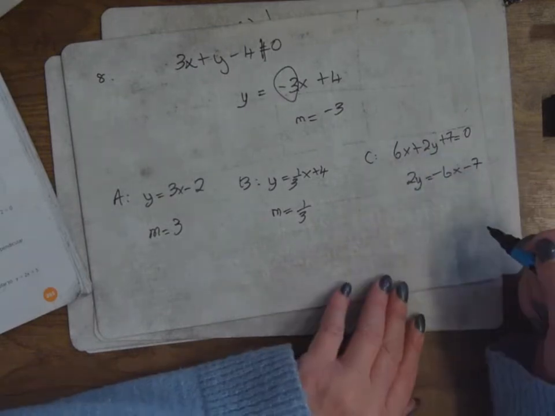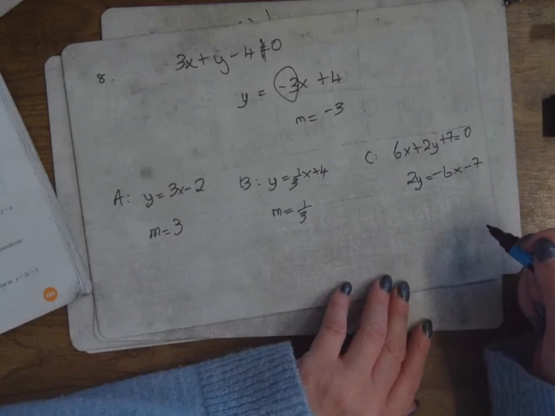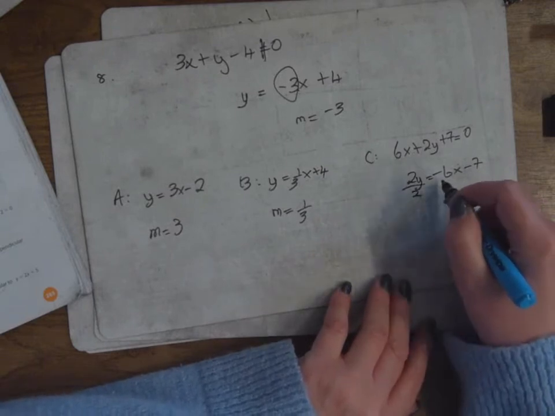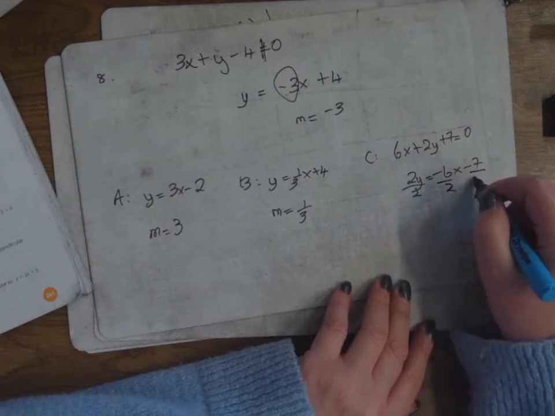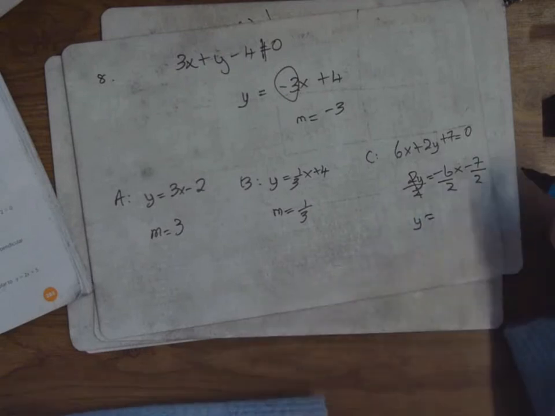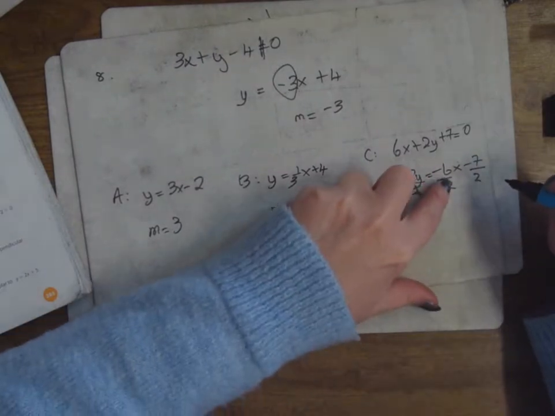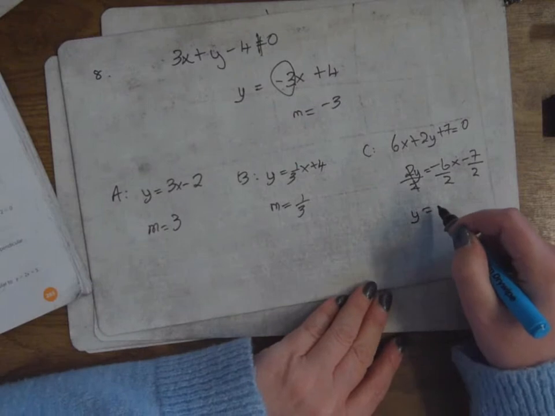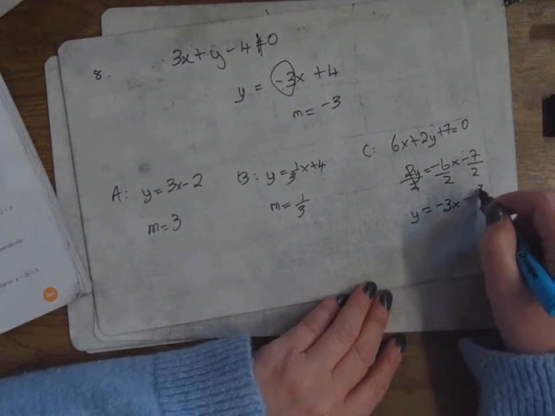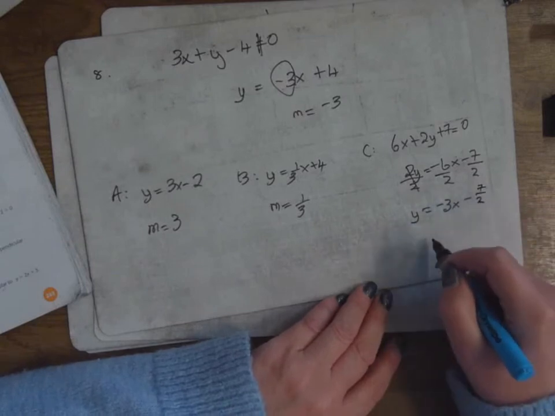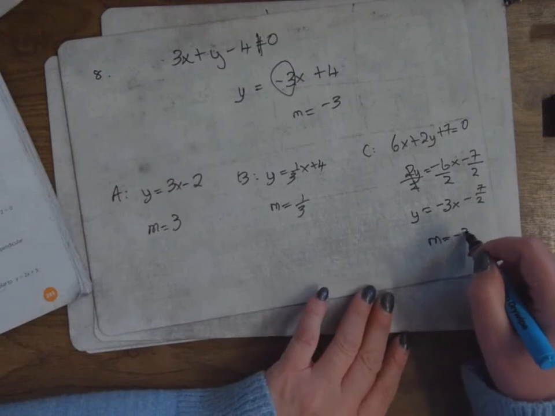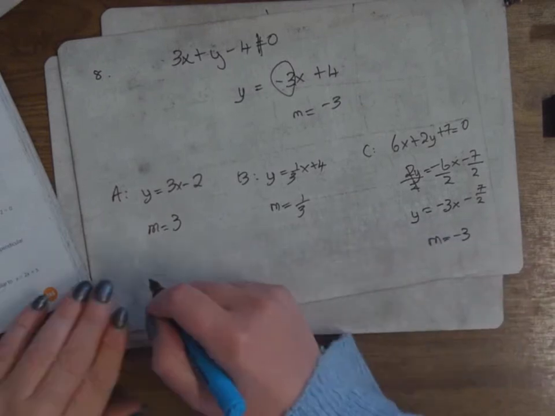What do I do now? Divide everything by 2. There's a 2 stuck to the y, so to unstick it, I'm dividing everything by 2. Sometimes it's a fraction, but it actually divides this time. Minus 6 divided by 2 is what? It's minus 3, isn't it? So that's minus 3x minus 7 over 2. That number there doesn't count at the moment. What's the slope of that line? Minus 3. And finally, they give me D.